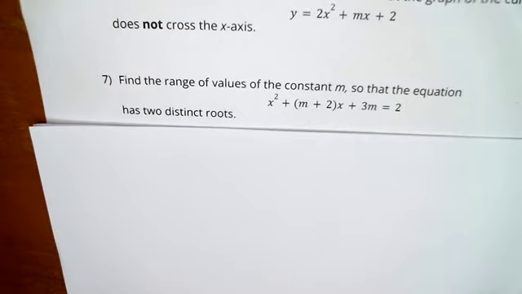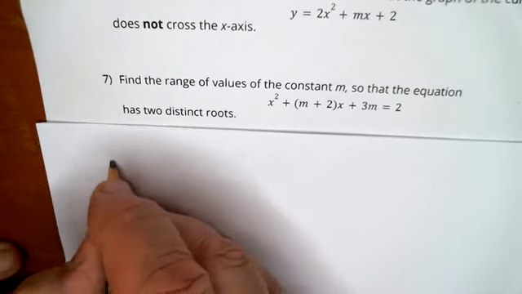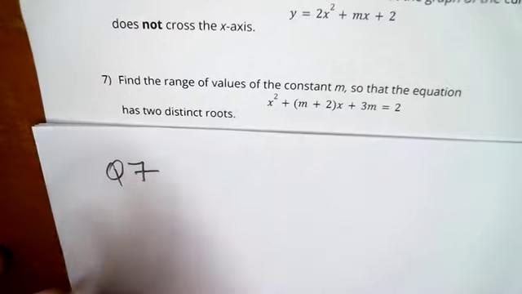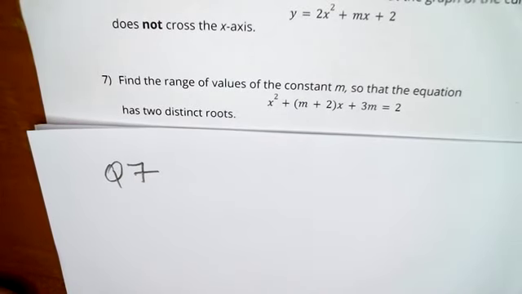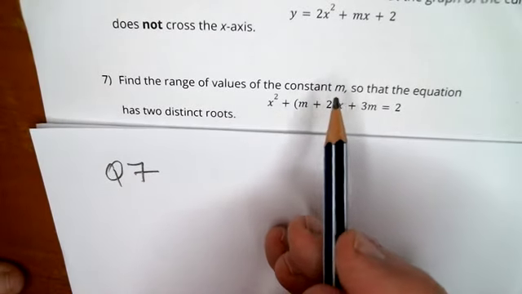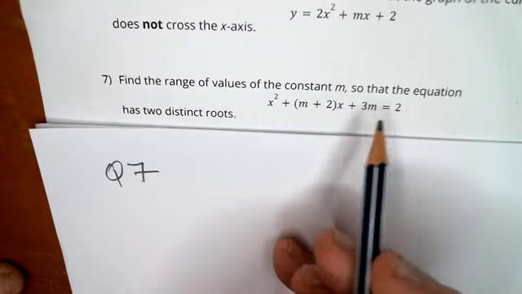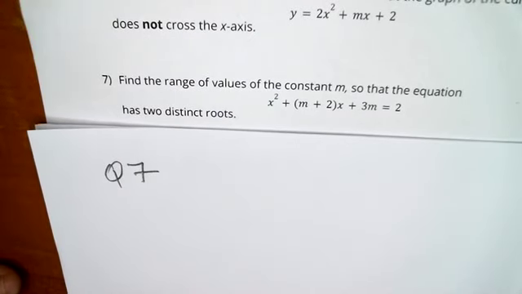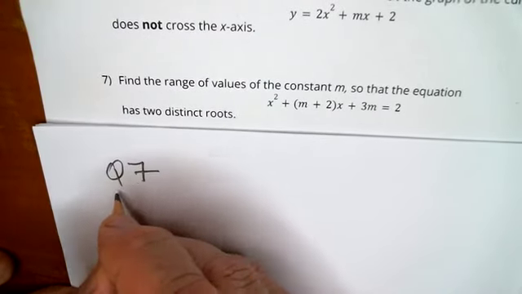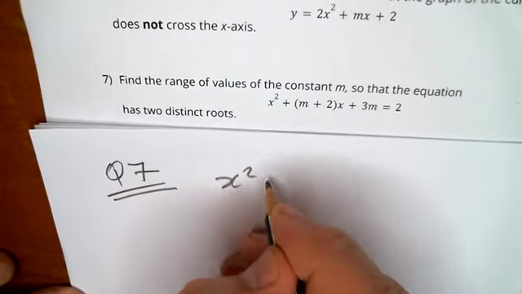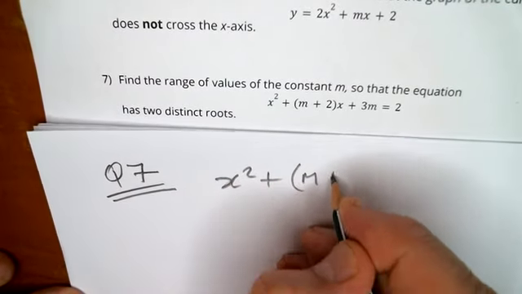All right, this is the last one I'm going to do for now. This is question 7 of the discriminant worksheet. It says, find the range of values for the constant m so that this thing here has two distinct roots. So let's write it out first of all. This is our question. Here is our equation.